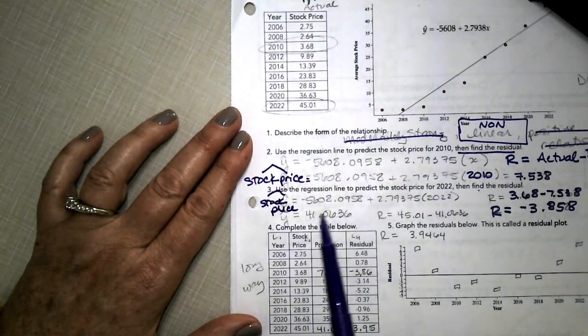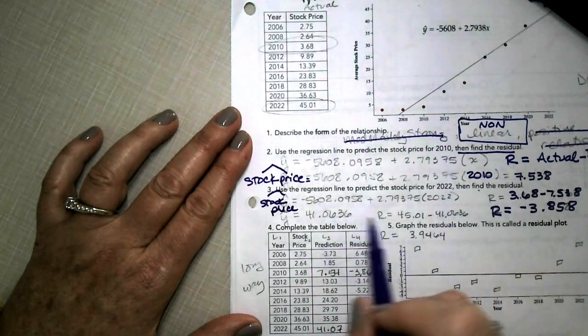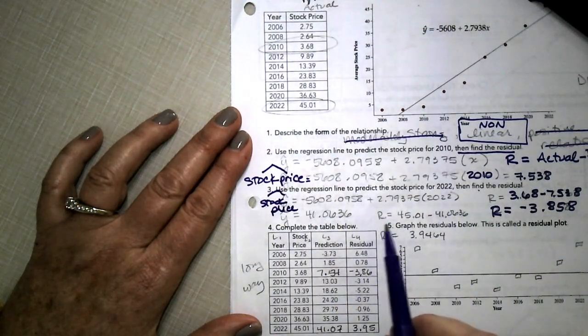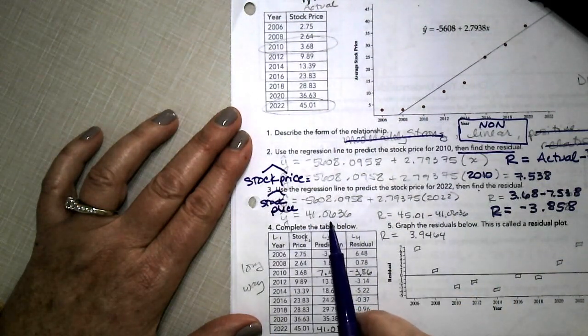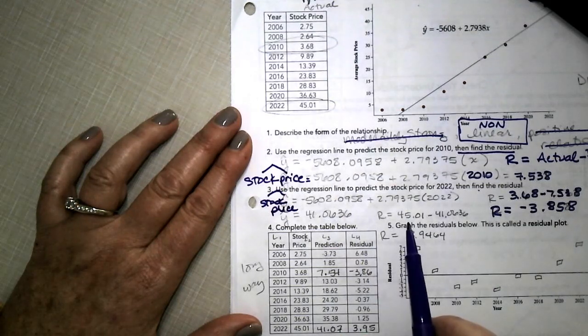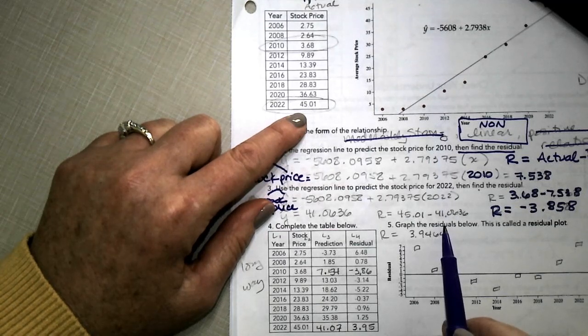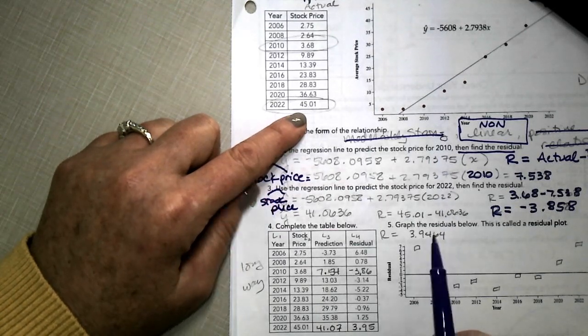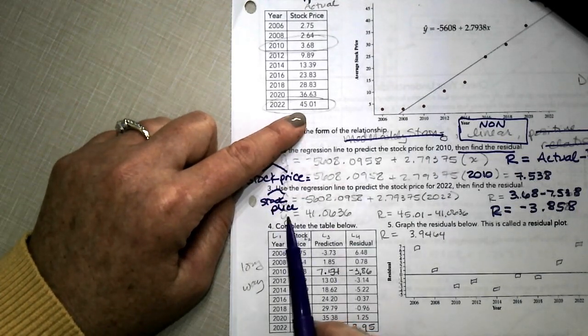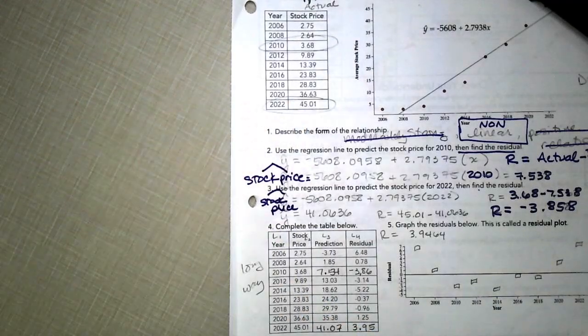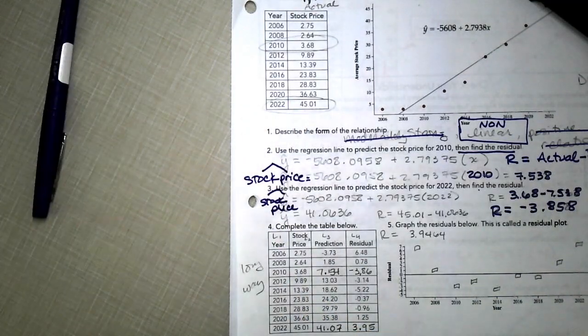Alrighty, and times 2022, and this is 41.0636. Now I'm going to subtract the actual minus the predicted. So this residual is positive. So this is the one for number 3. Maybe I'll box it in red instead.